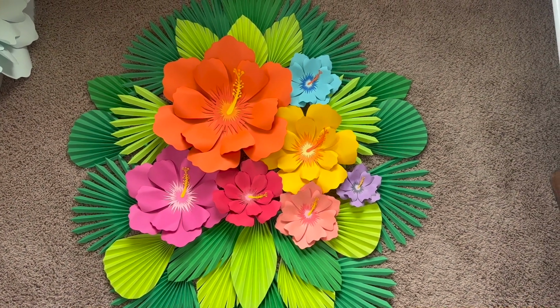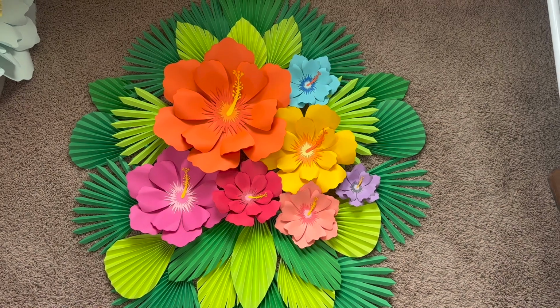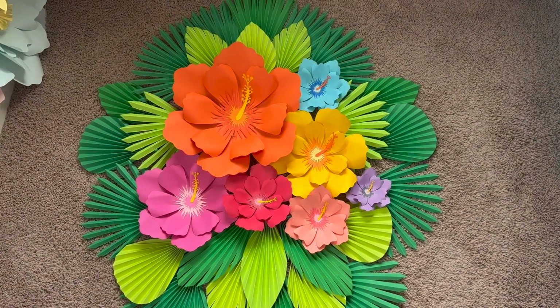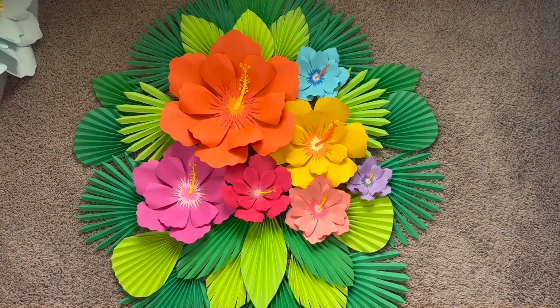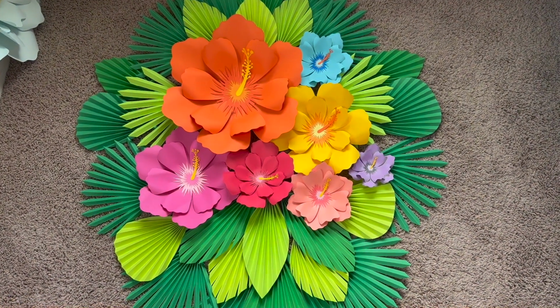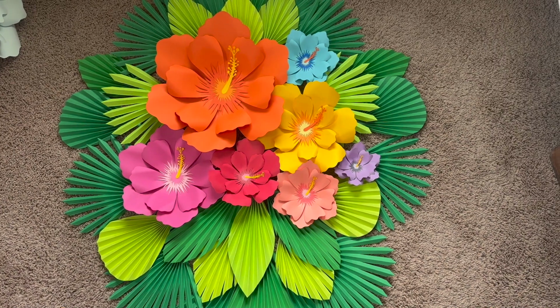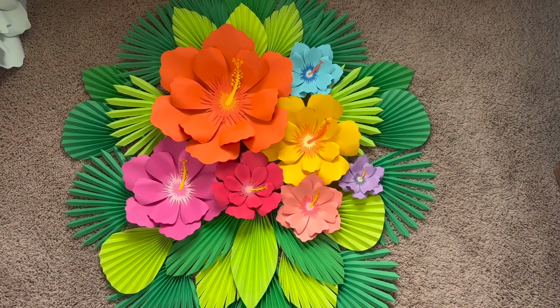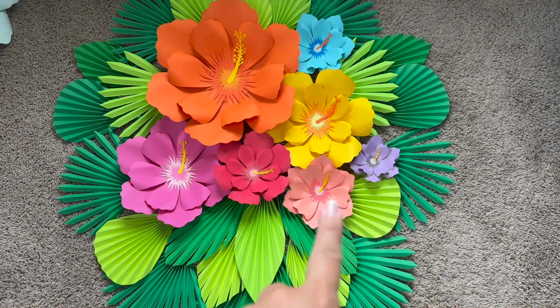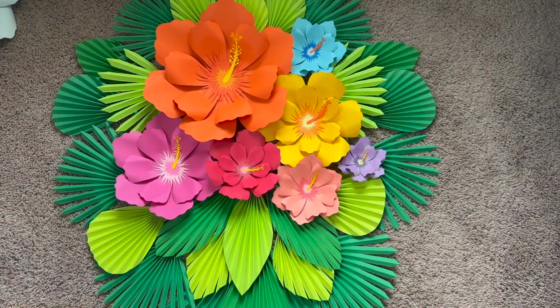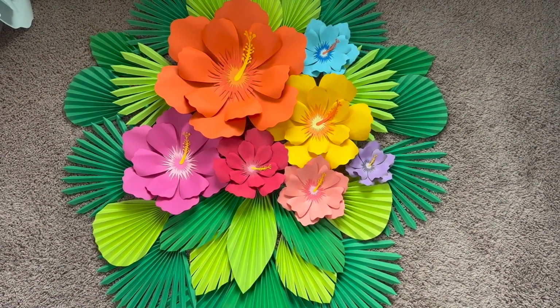So I am back with another video tutorial today. And today I am going to be teaching you how to make these hibiscus inspired flowers. So I did use two templates here, my template 89 and my template 88. I'm going to be using my template 88 and we're going to be making this kind of peachy corally color right here. So that was my template 88.